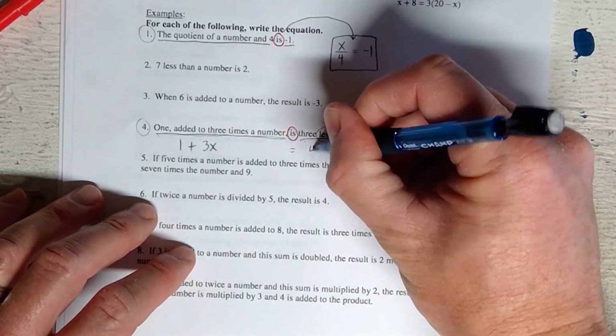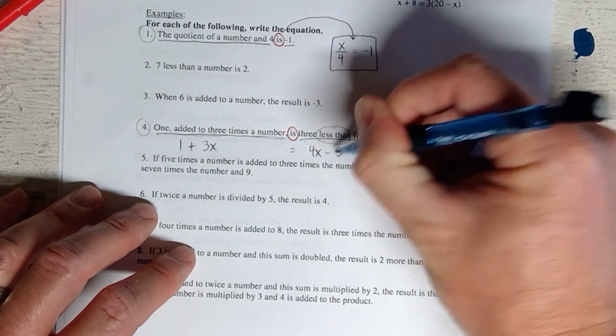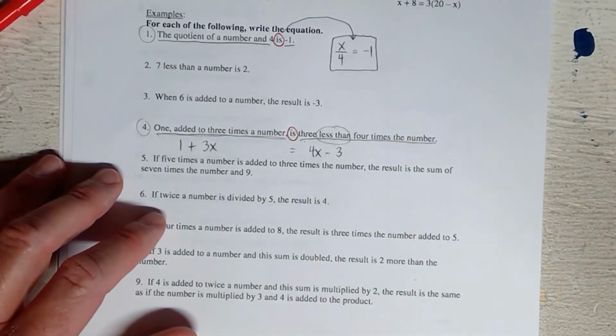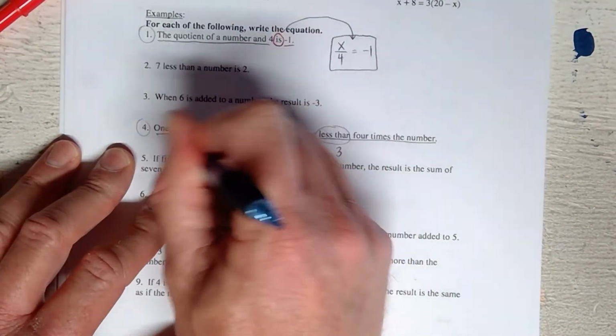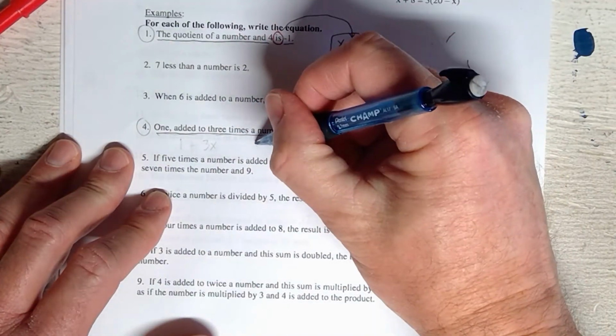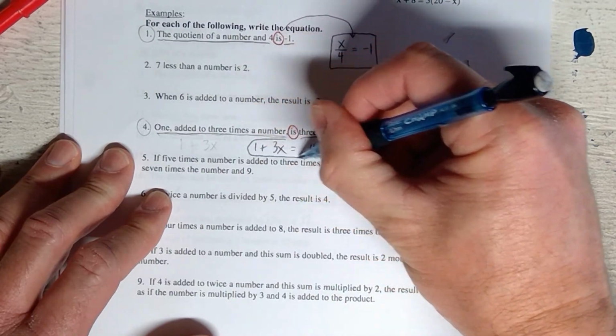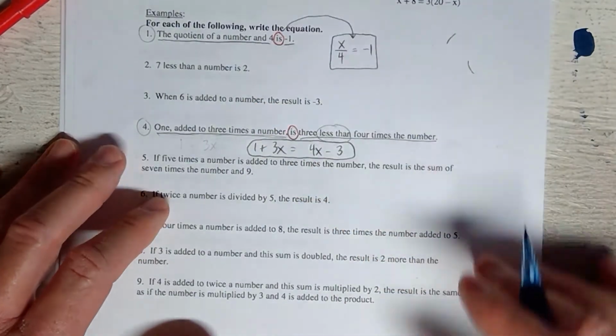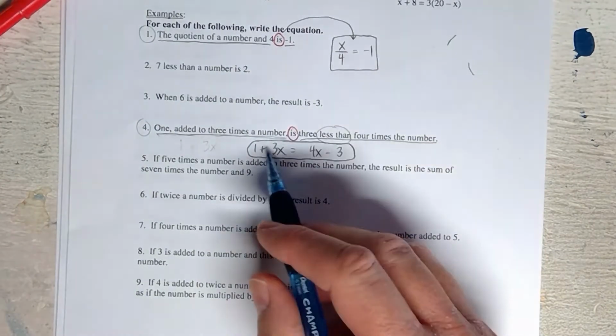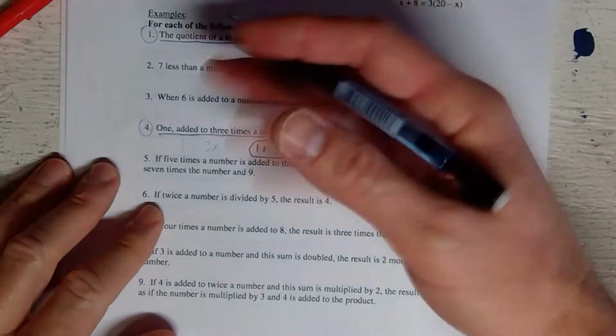You've got to say 4x minus 3 because "less than" tells us to do it in the opposite order. Now, I'm just going to move over the 1 plus 3x right here so that it looks like a normal equation. It's not so far away on the page there. There we go. And again, you could have said 3x plus 1 as well. That would have been the same thing.